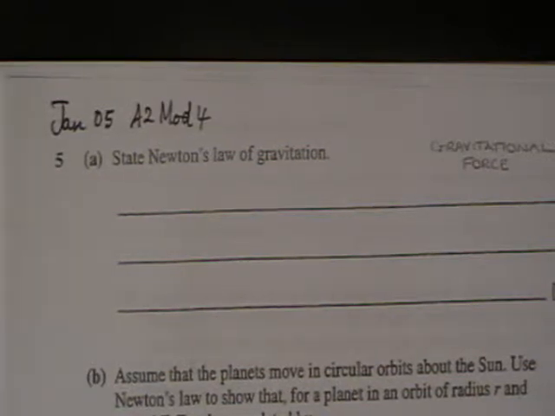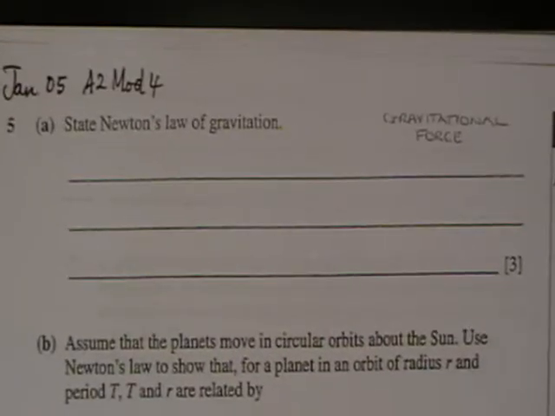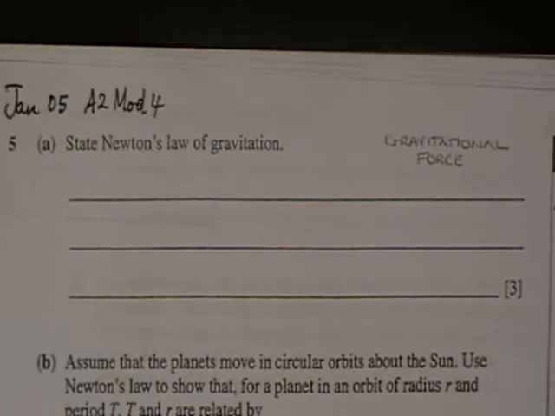This is question 5 from January 2005 on module 4 paper. First question is a standard start to a gravitational question: to state Newton's law of gravitation.